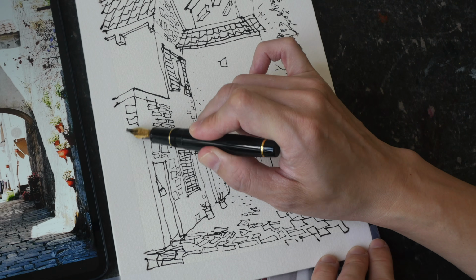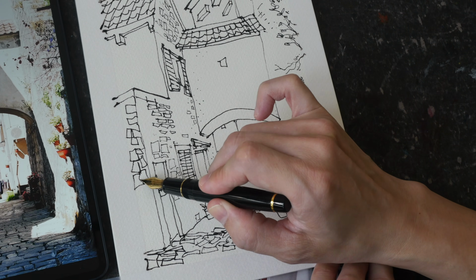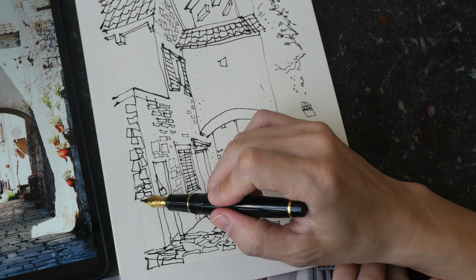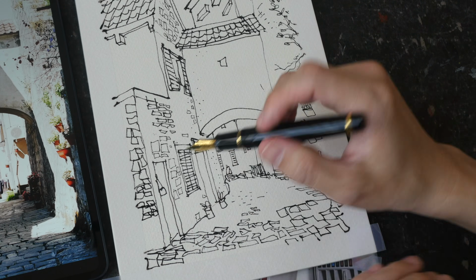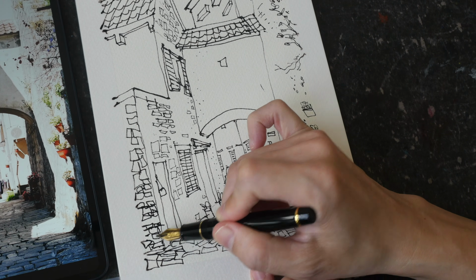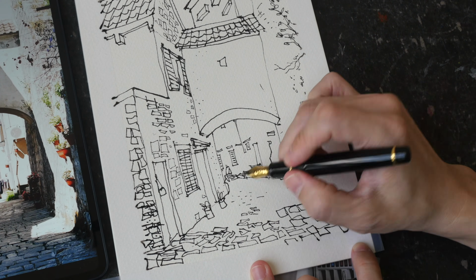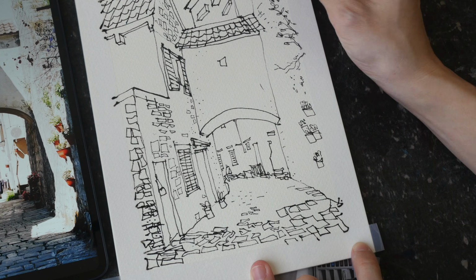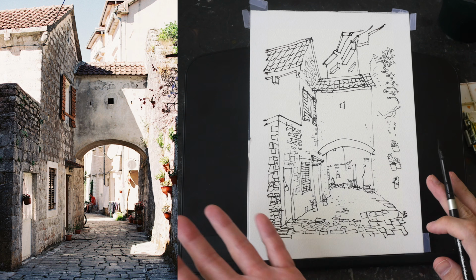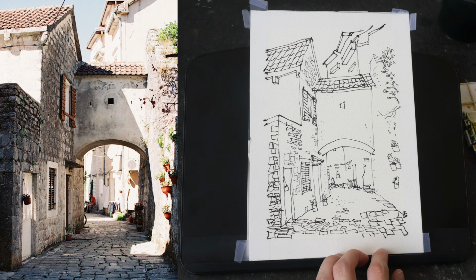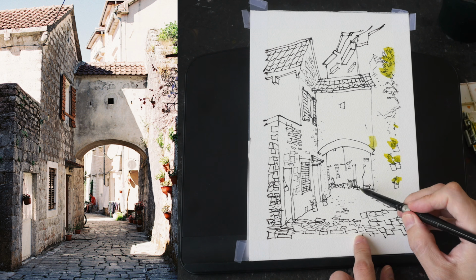Okay, so here I'm just adding some finishing touches, adding some more details like the bricks. For elements that are in the foreground, I tend to add more details. So you can see some of the cobblestones in the background. I just represent those stones in the background with dots or with very short horizontal lines.